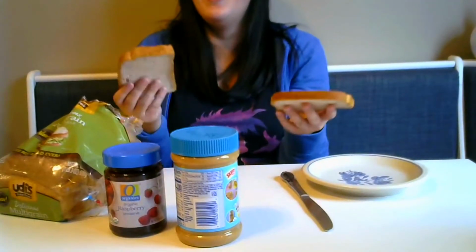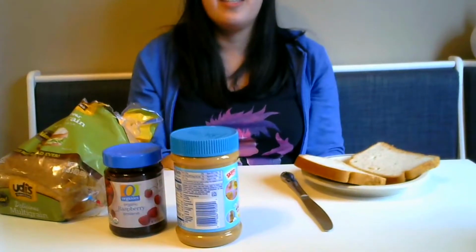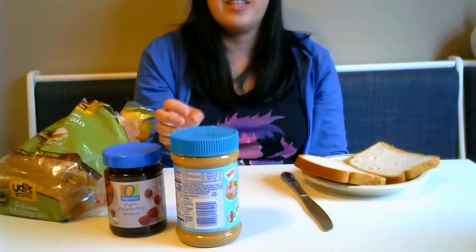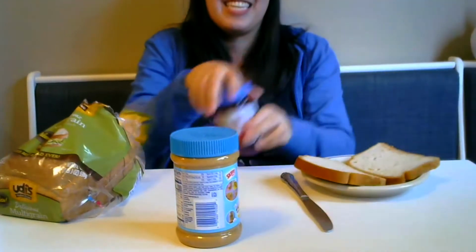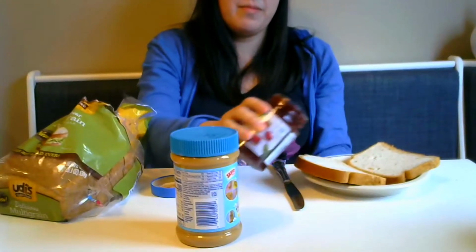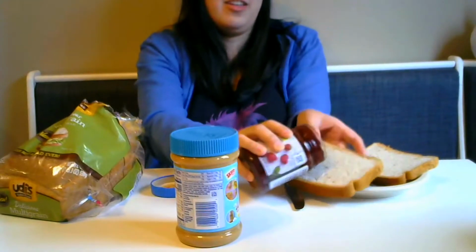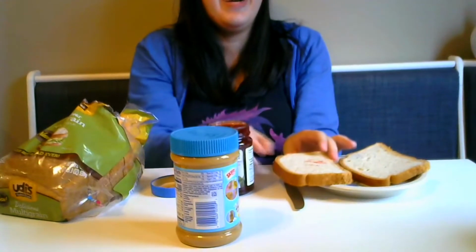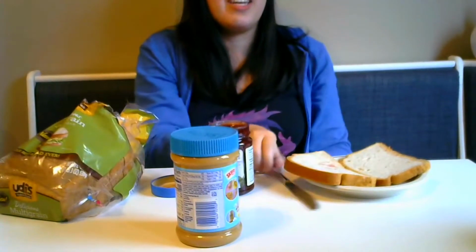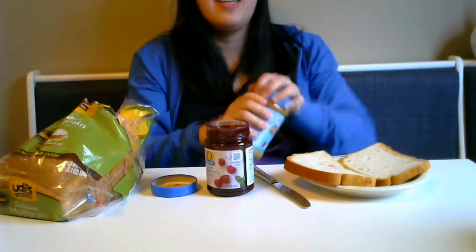Place both breads on the plate. Open up the jam and put it on one side of the bread. Open up the peanut butter and put it on the other side of the bread.